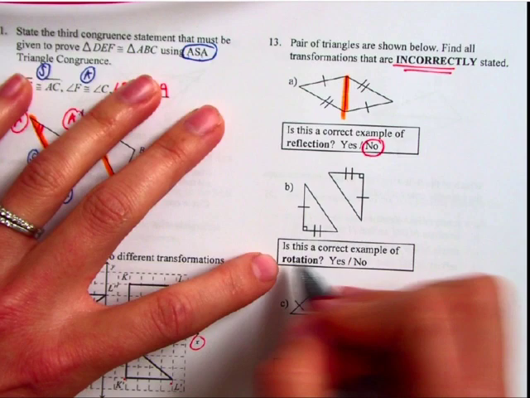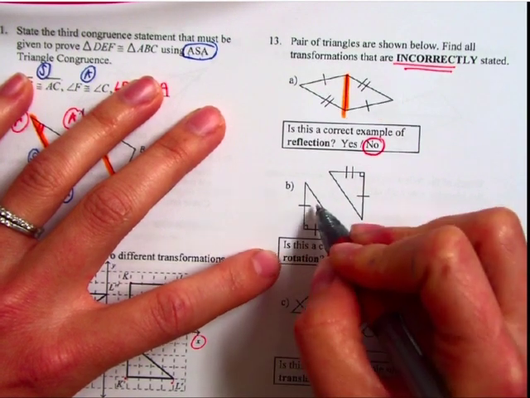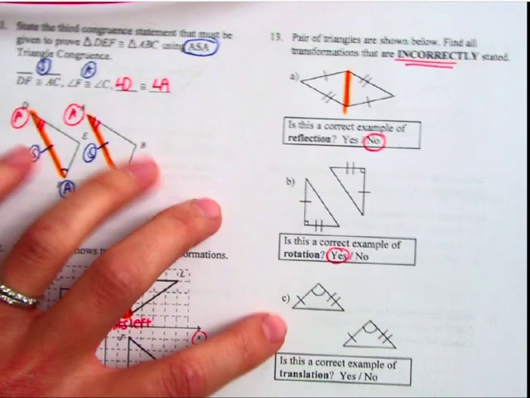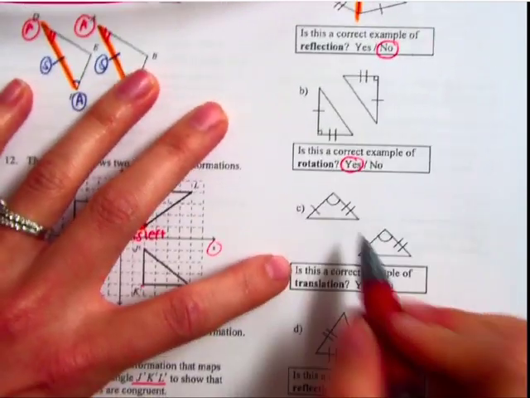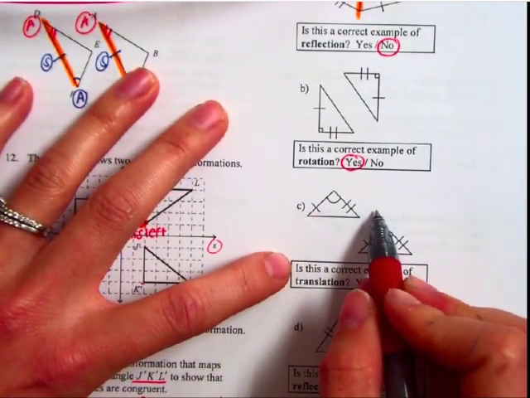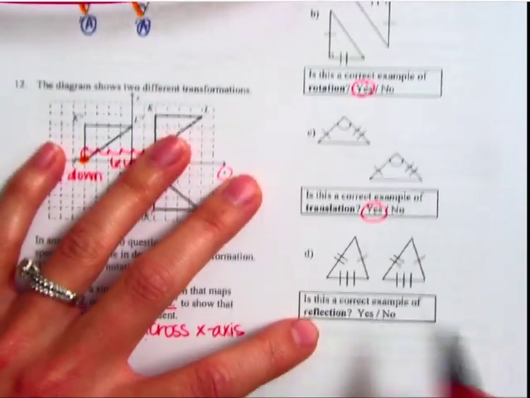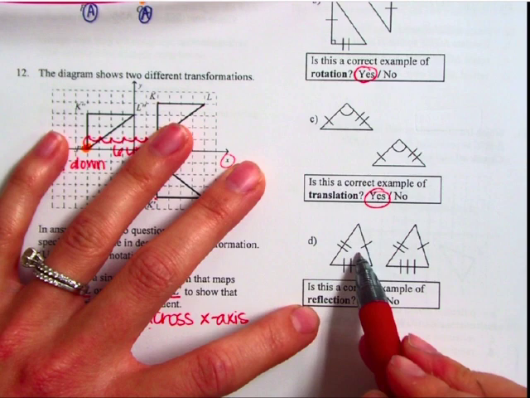Here, this is a rotation, yes, because these triangles are turned to land on one another. Is this a correct example of a translation? Yes, this would just be slid across the paper. And then lastly, is this an example of a reflection?